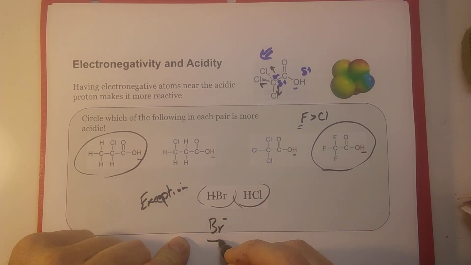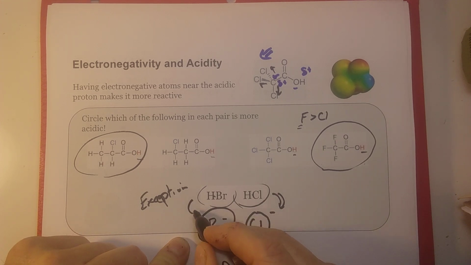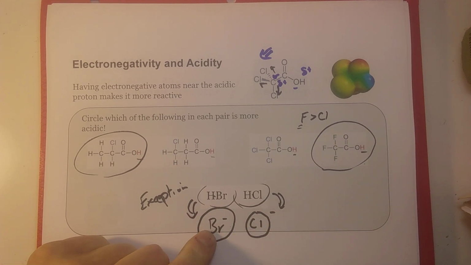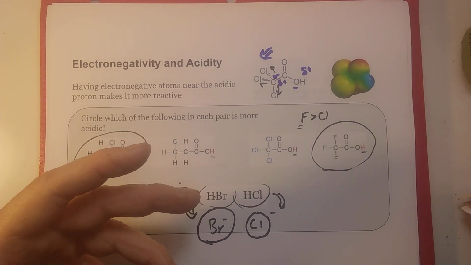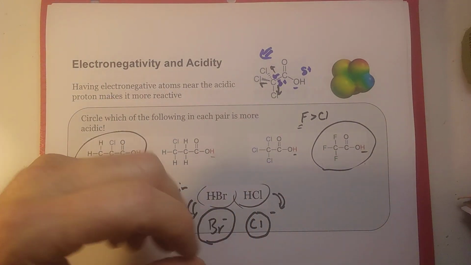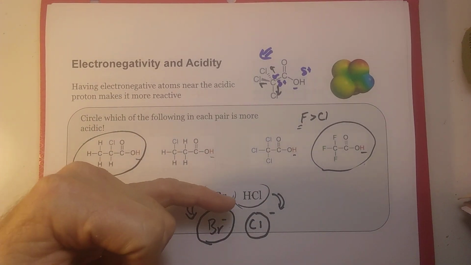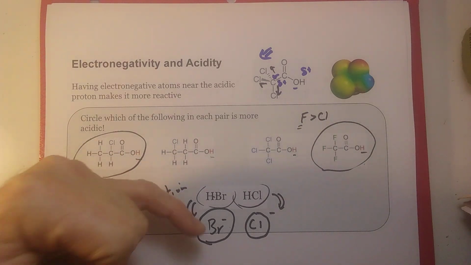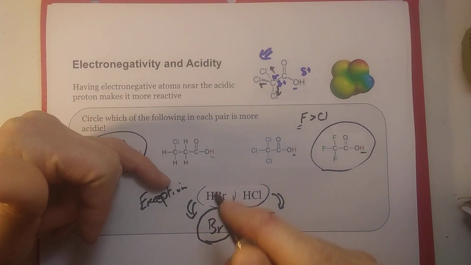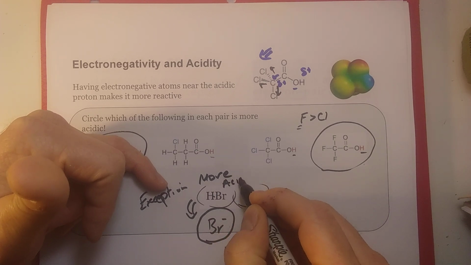the stability of the anion. And if we draw the anions formed after these give up their proton, the bromide is more stable with the negative charge over a greater area than the chloride. The chloride is smaller. Chloride is a smaller species than the bromide. So when it's directly bonded to the halogen, it's the bigger halogen that's more stable, and this would be the more acidic, this HBr.